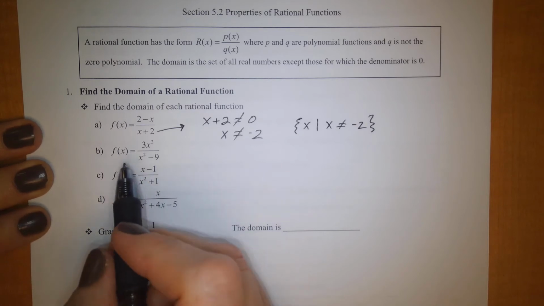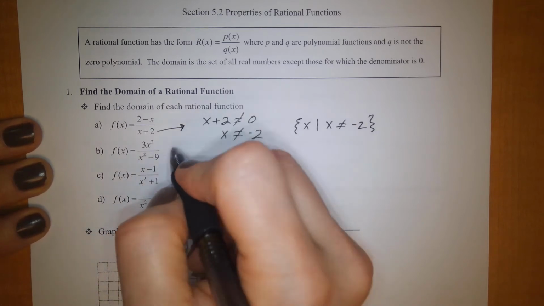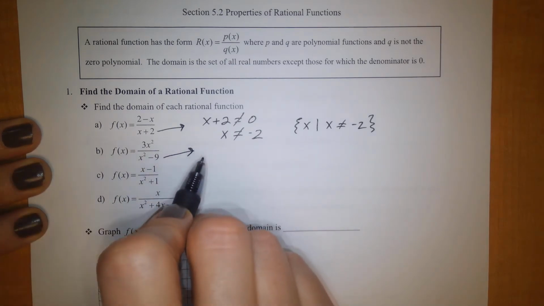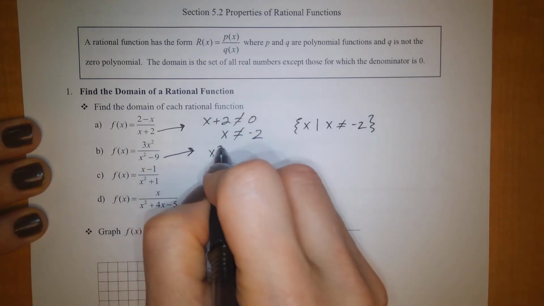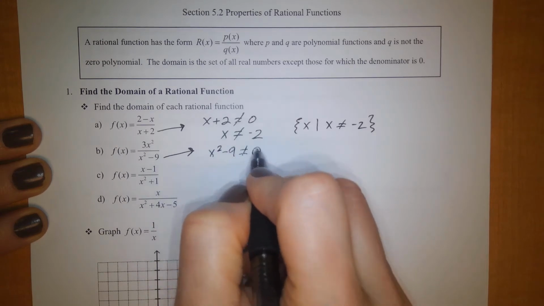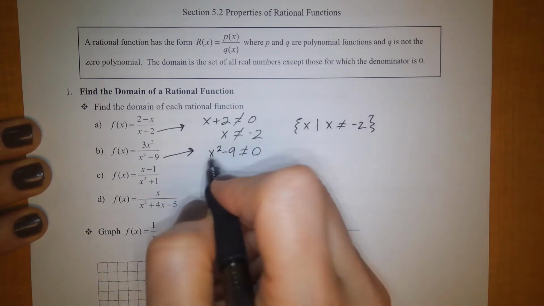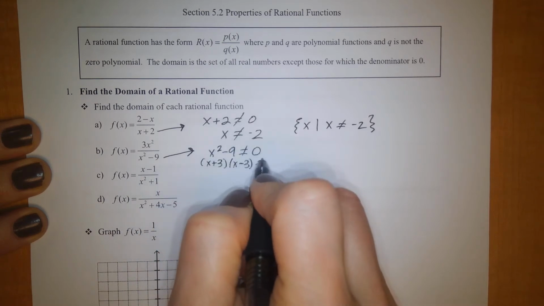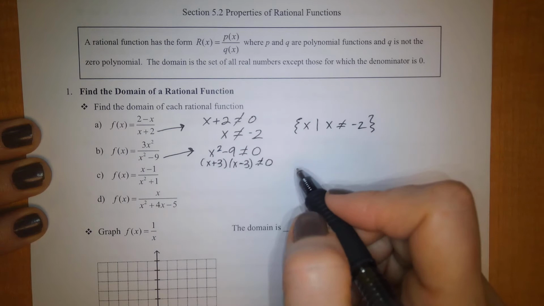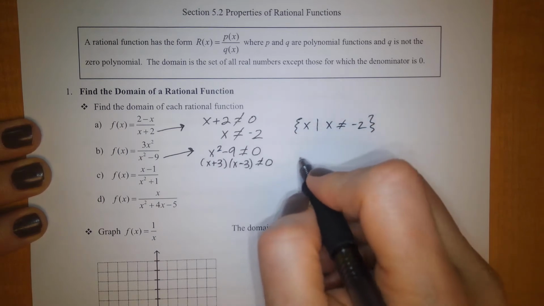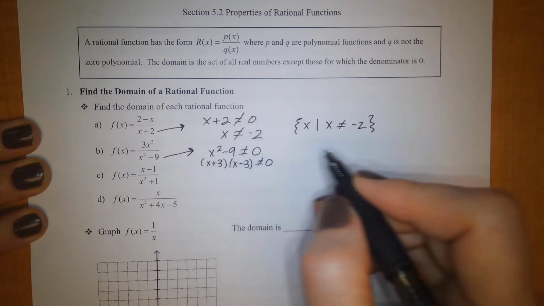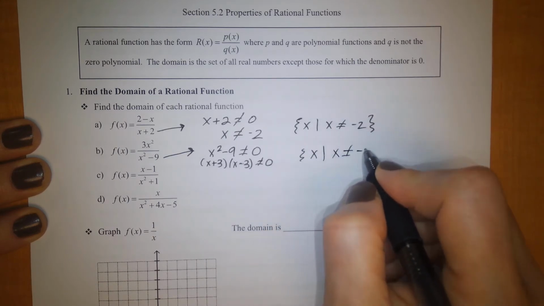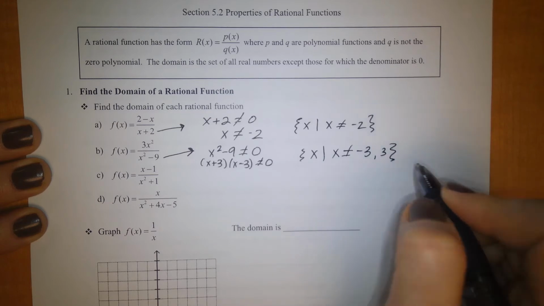Looking at the domain of part B, again, looking at just the denominator, because that's all we really care about as far as exclusions from our domain, we say that x squared minus 9 cannot be 0. Well, if we factor, we get x plus 3 times x minus 3 cannot be 0. Using the zero product property, you're going to find that x cannot be negative 3 or 3. So the domain is the set of all real numbers x such that x is not negative 3 or 3.